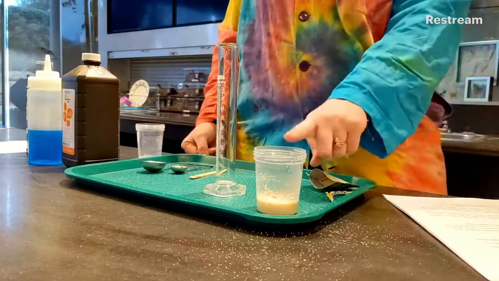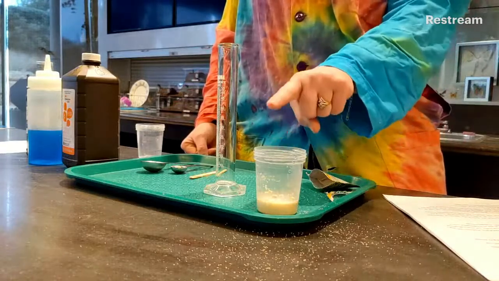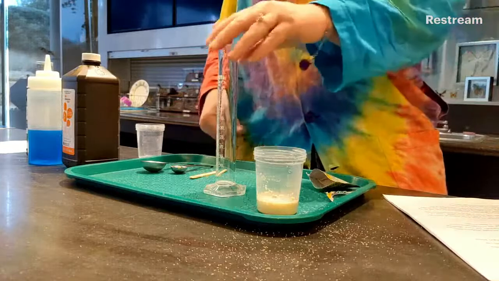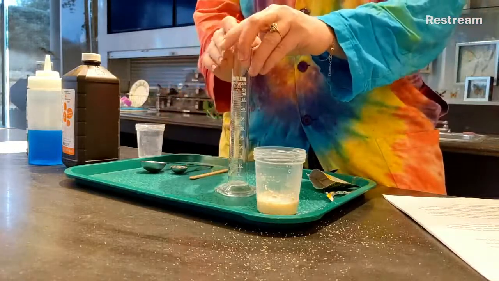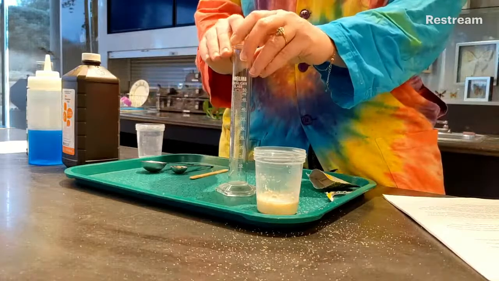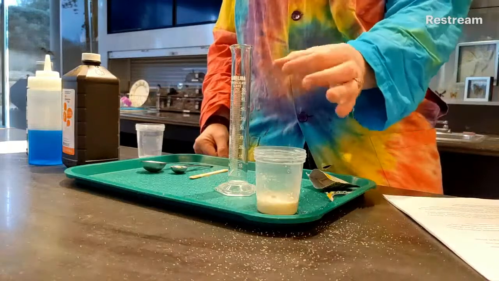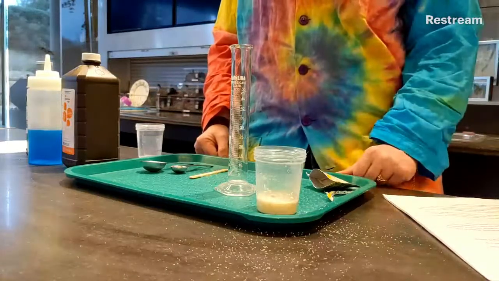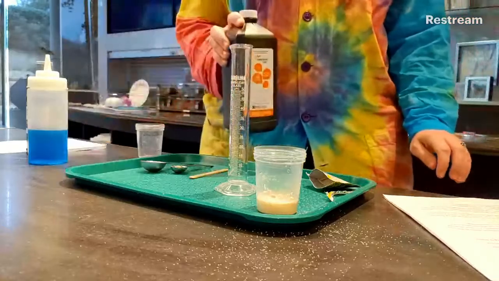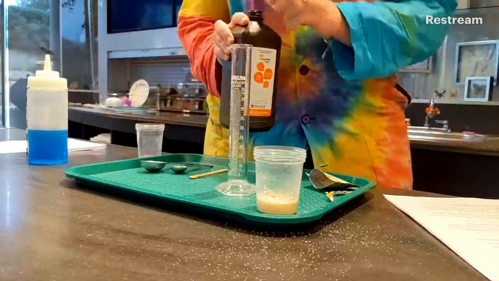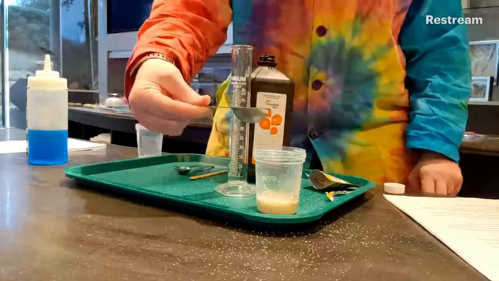So you have 1 cup prepared here with your solution of the yeast and water. I'm going to be using a graduated cylinder today to help me out with my reaction. However, you can use a cup just like this, or maybe even a tall, skinny cup if you have that at home. I'm going to take my hydrogen peroxide here, and very carefully, I'm going to put 2 tablespoons.